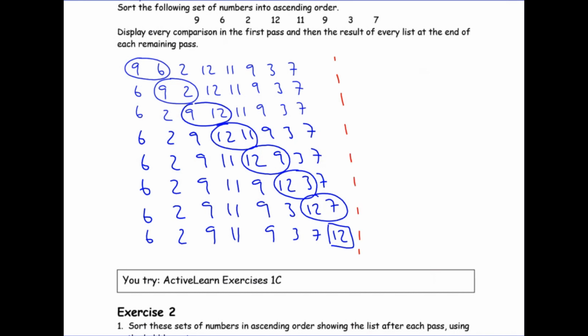This is the only time we have to do this. So it says display every comparison in the first pass. So I've displayed every comparison that we've done the first time we've gone along this list. Now all you have to do is write the result at the end of your bubble sort for each pass. So this is pass 1.